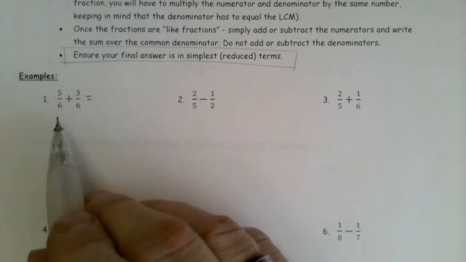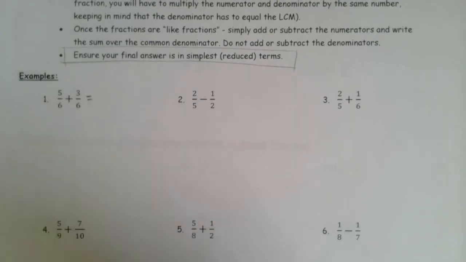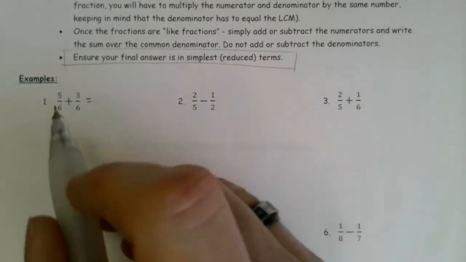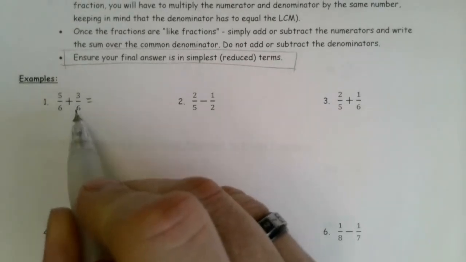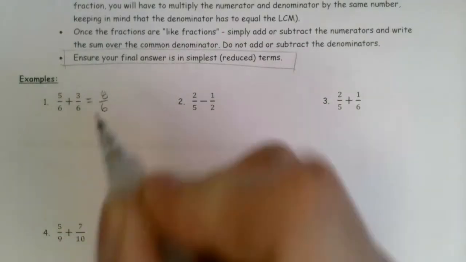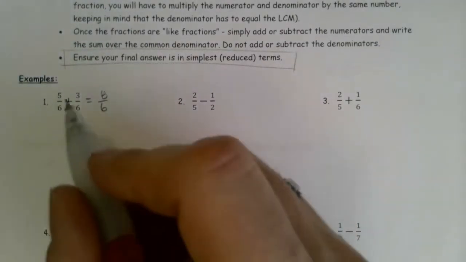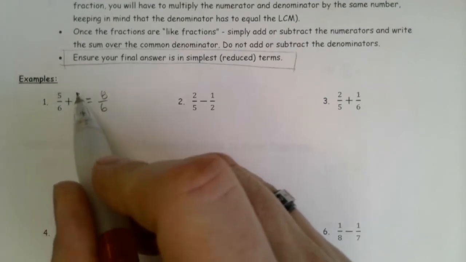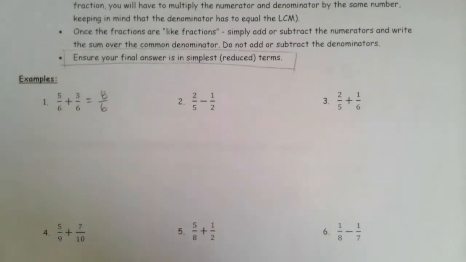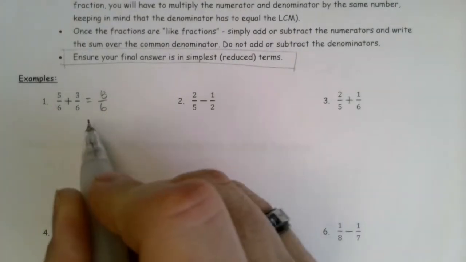This is 5/6 plus 3/6. Now, granted, maybe you don't know instinctively what a sixth looks like. But if you've got 5 of them here and 3 of them here, altogether that's 8 sixths. It's like 5 apples plus 3 apples is 8 apples. 5 sixths plus 3 sixths is 8 sixths. And I know I keep doing that, but I'm hoping that makes sense to you.